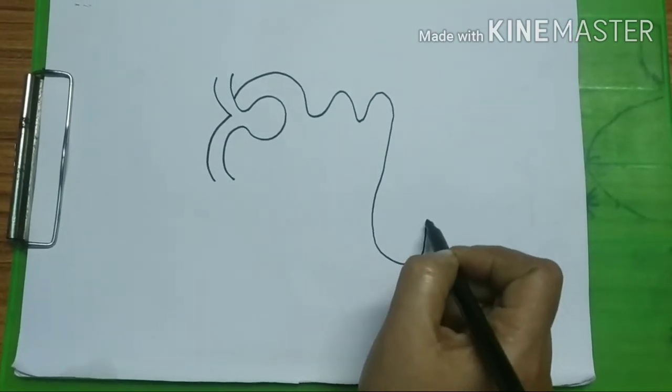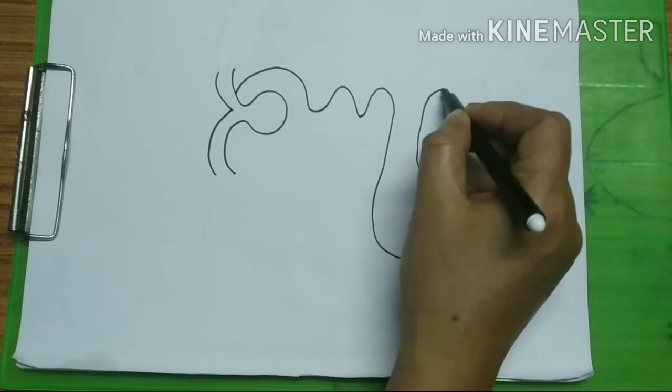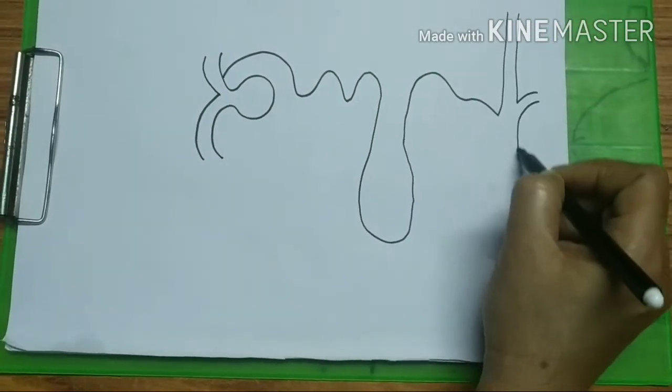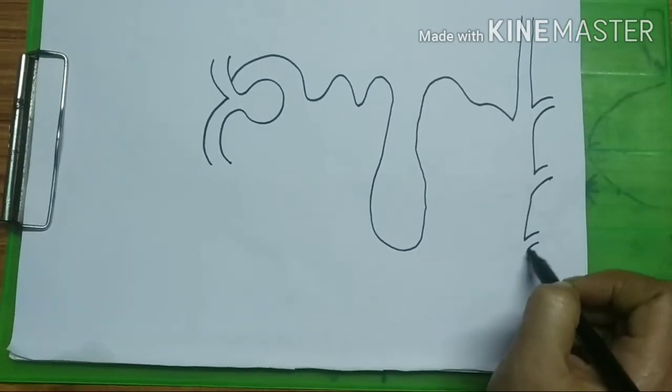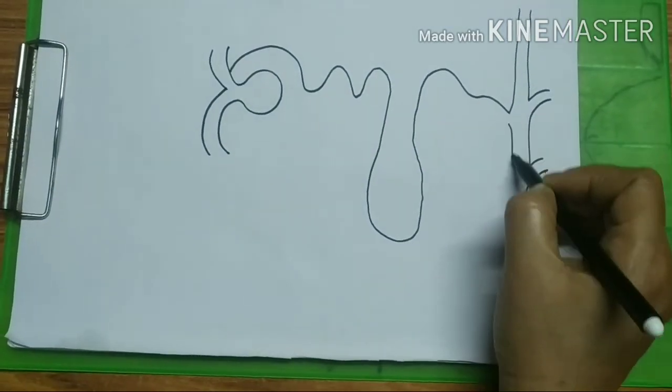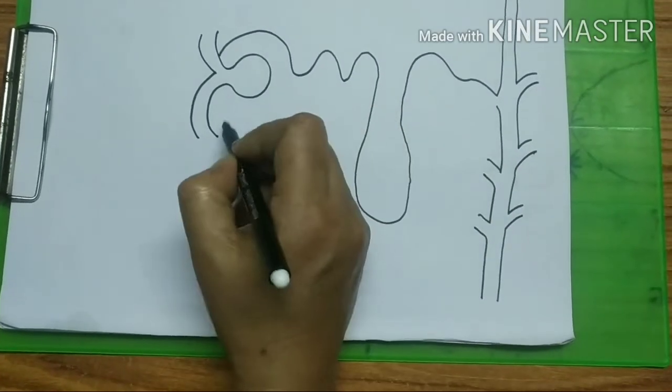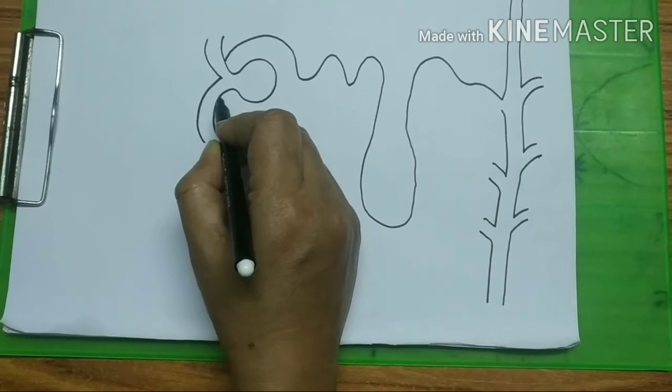Nephrons are the units of the kidney responsible mainly for production of urine, especially to get rid of excess water and toxic waste products. There are approximately 1 million nephrons in each kidney.